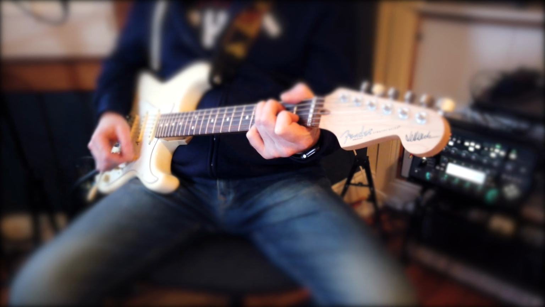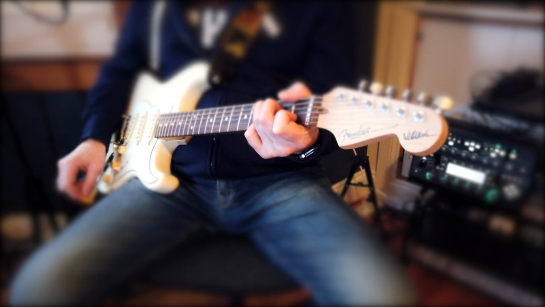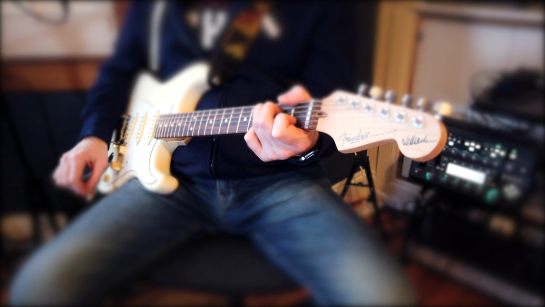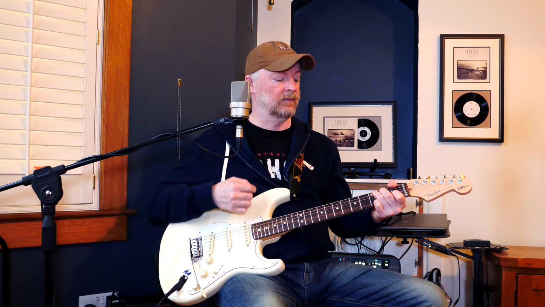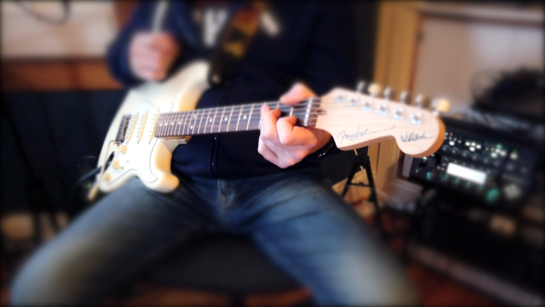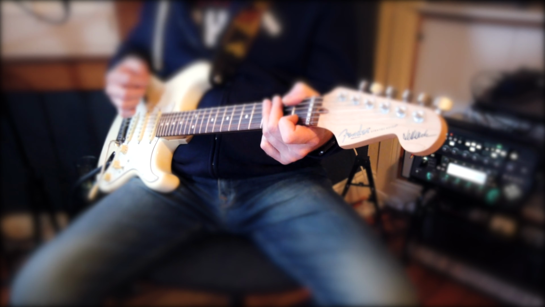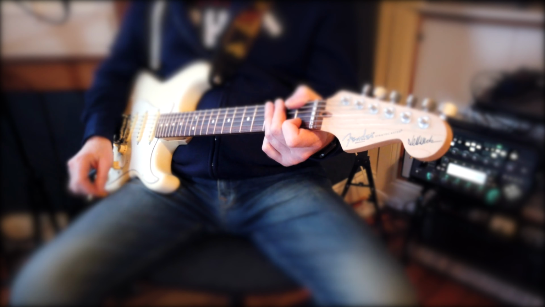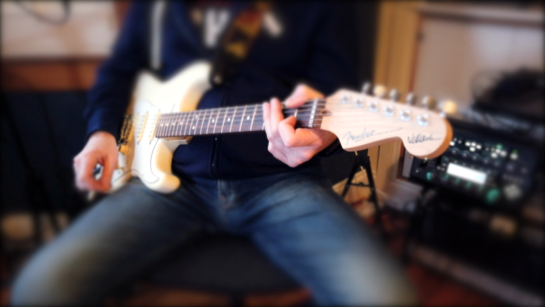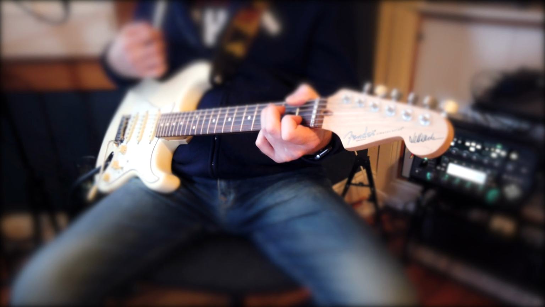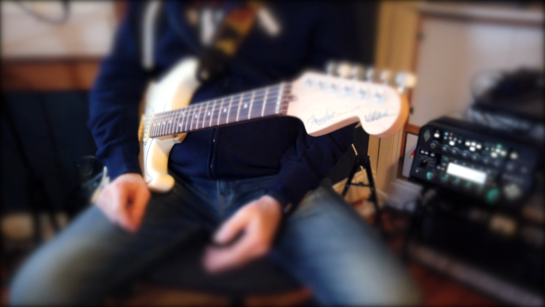Down, miss, down, up, miss, up, down, miss. You can see the motion of my right hand continues to do the full amount of strums, and I just want to miss the ones that are not in the groove but hit the ones that are on the groove.